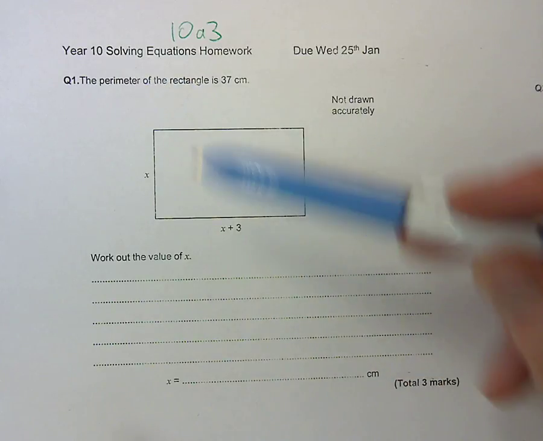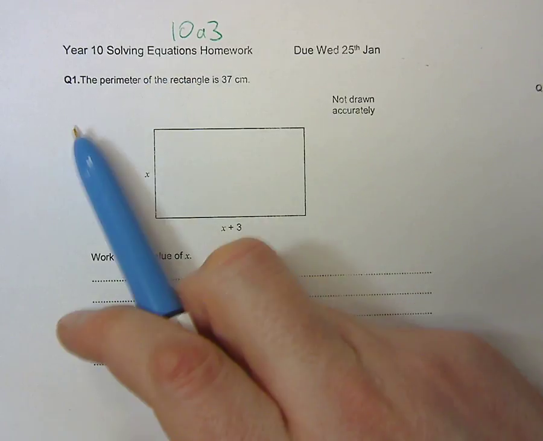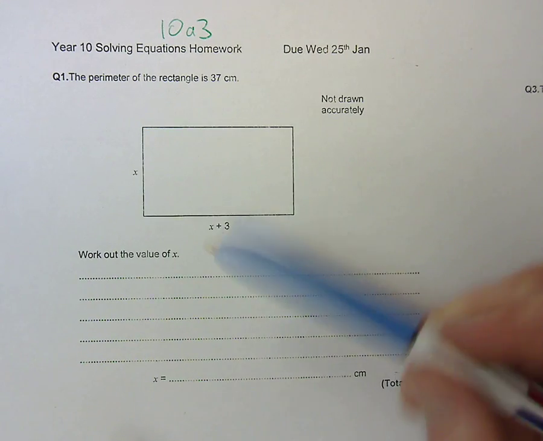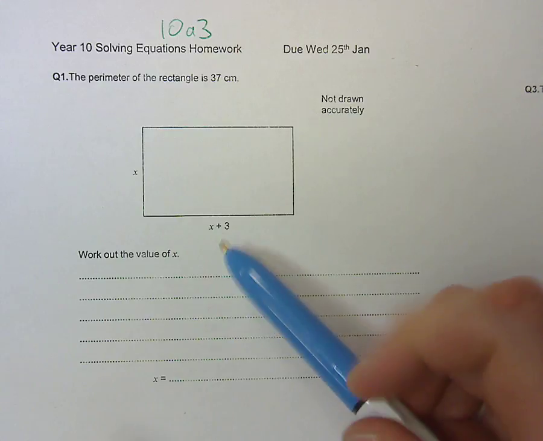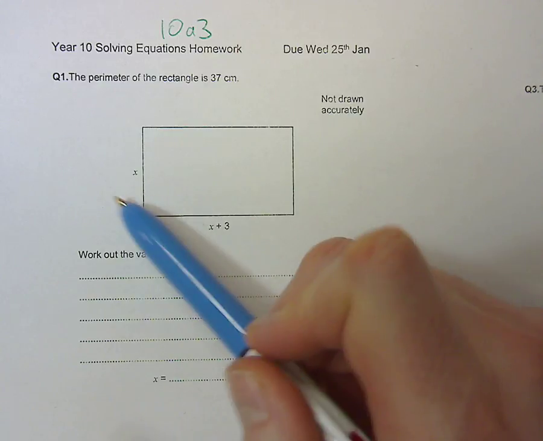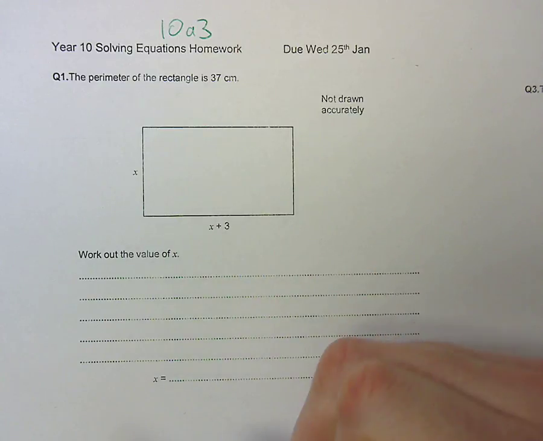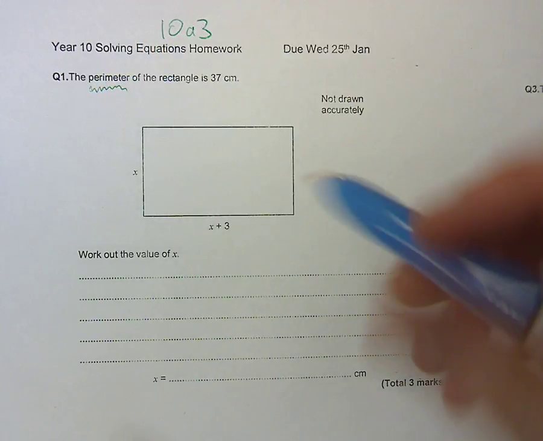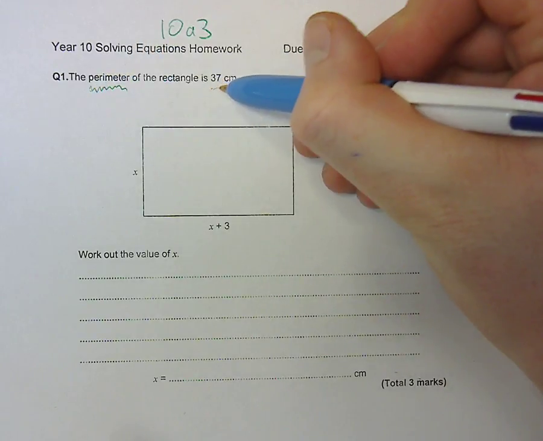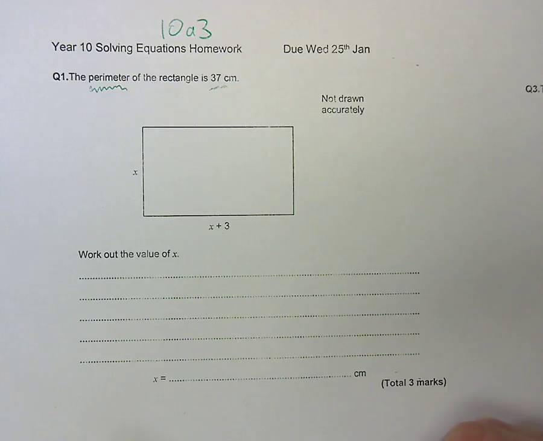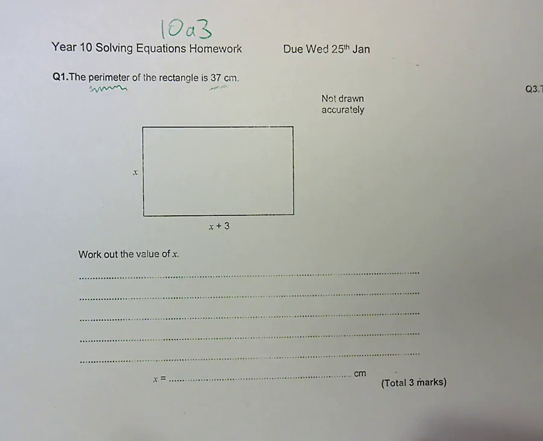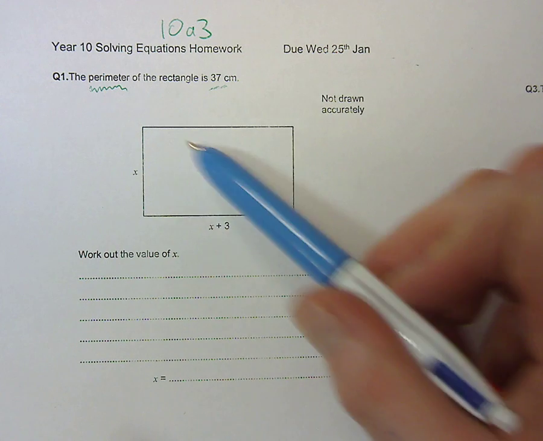Okay, question 1. You're told the perimeter of the rectangle is 37 centimeters. So you have a rectangle here. We've got length of x plus 3 and x. Key bit of information: the perimeter and 37 centimeters. What you need to do to work out the value of x is form an equation with x's in it.